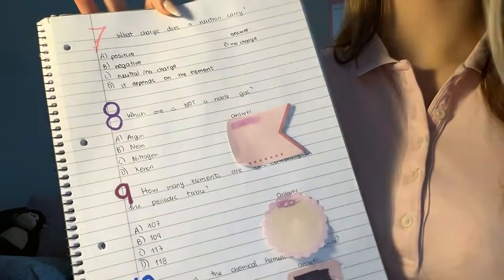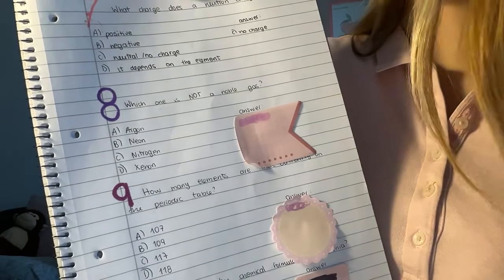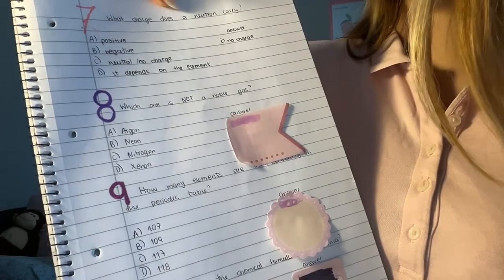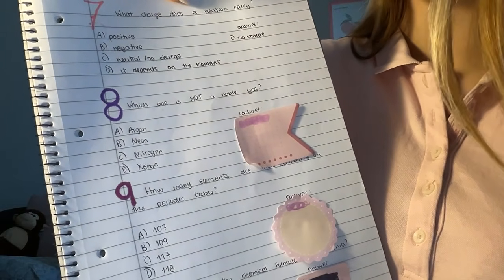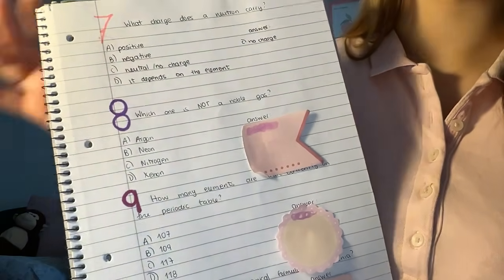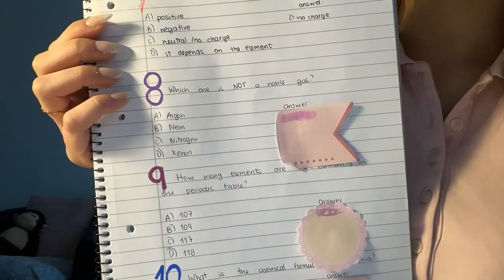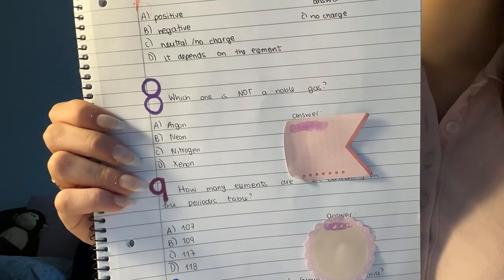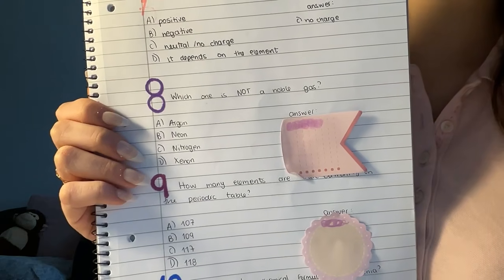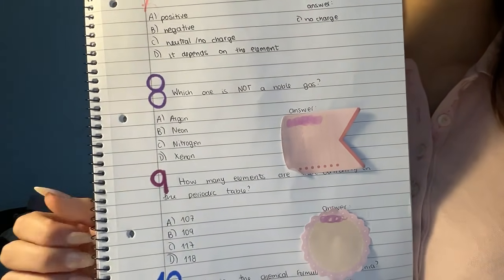Which one is not a noble gas? Option A, is it argon? Option B, neon. Option C, nitrogen. Or option D, xenon. One of these is not a noble gas. The other 3 are. So is it argon, neon, nitrogen, or xenon that is not a noble gas? What do you think?